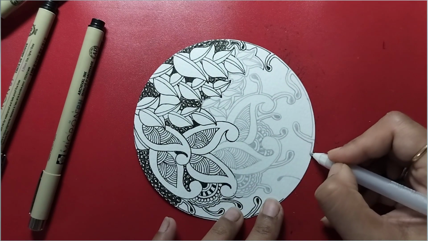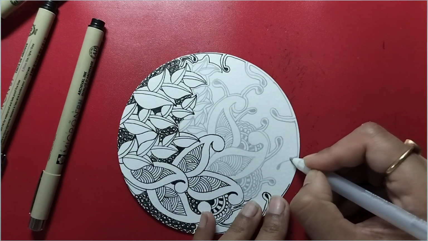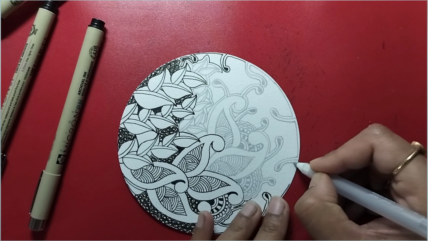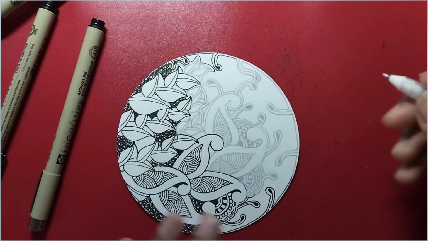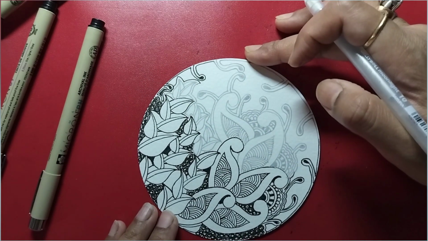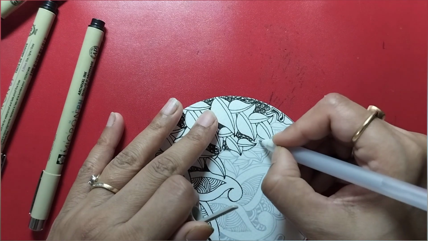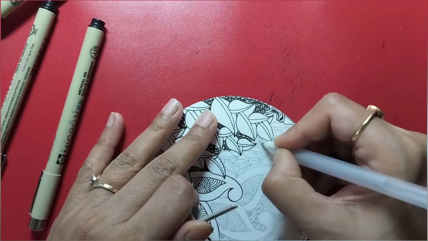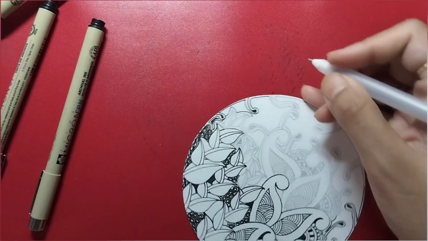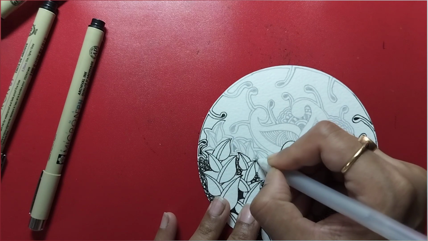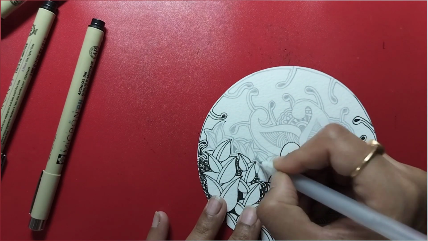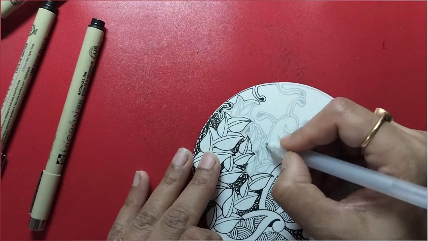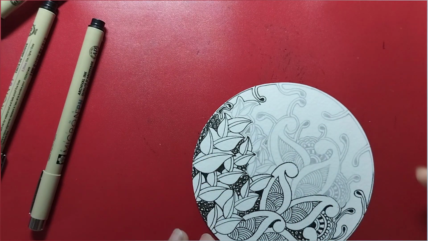I'm just auraing the fescue and I'm going to add one or two more layers of aura. So this space is again to be filled up like this only, very tiny spaces in between. Just add some jelly roll there, very tiny spaces here.